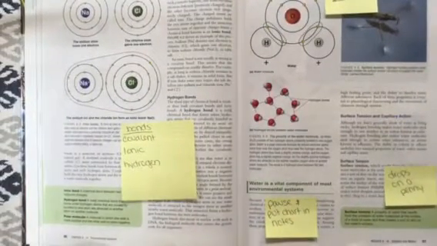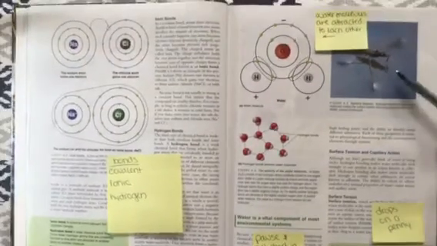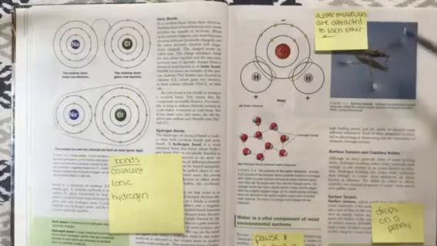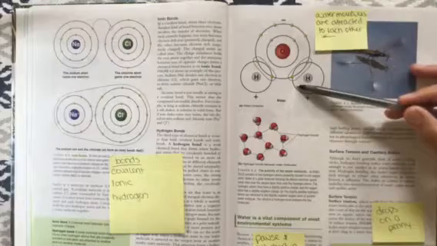So that is surface tension. It also allows this little guy to be able to walk on the water because of the surface tension. And there is surface tension because water molecules are attracted to each other.